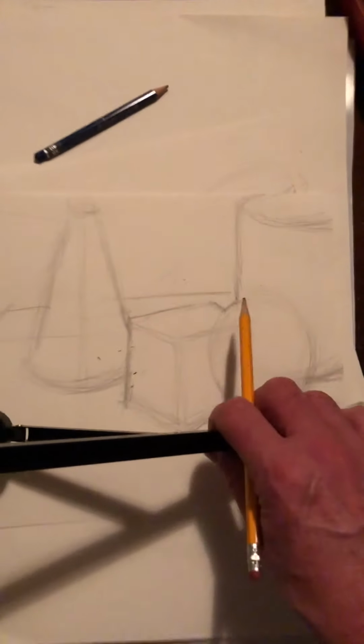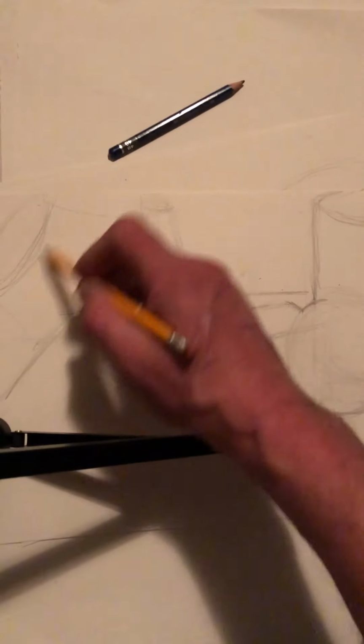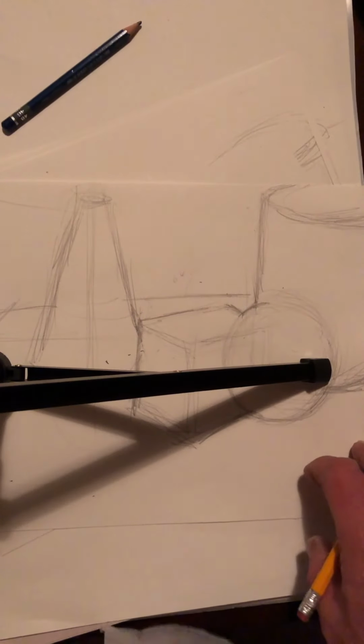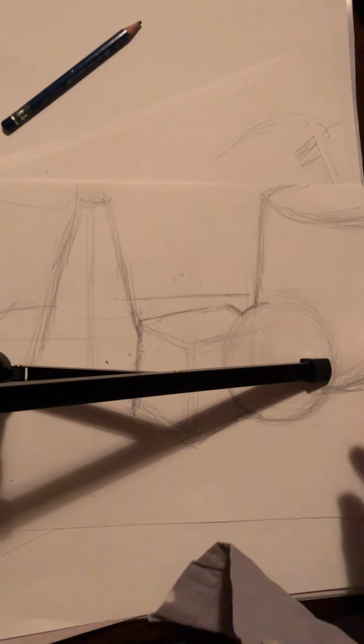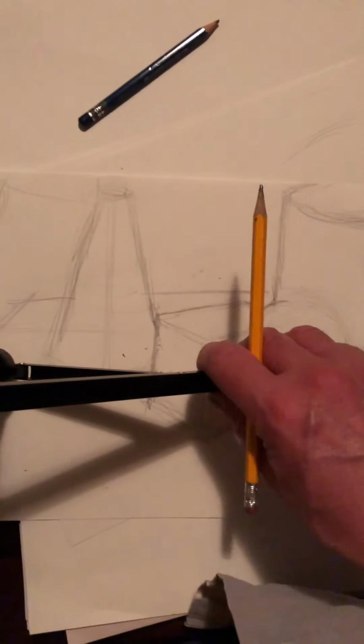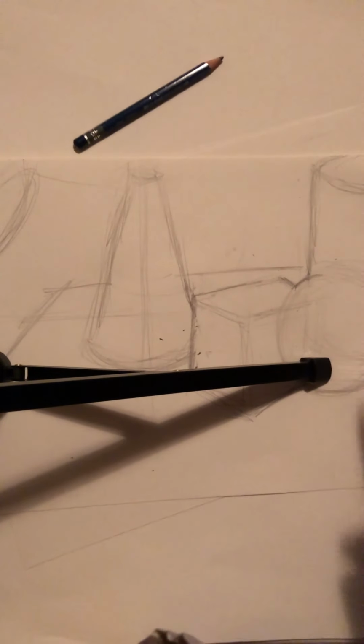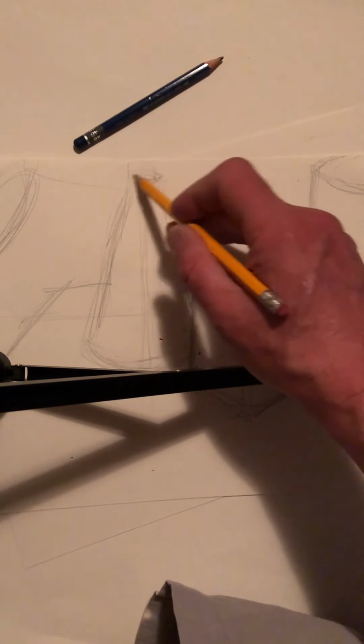Now to start shading, we're going to have a light source. So let's put a lamp over here. That'll be our light source. For some reason, I got cut off, so I had to start again. I'll just tape them together in Premiere. And if you take my multimedia class, you can learn how to use Premiere.